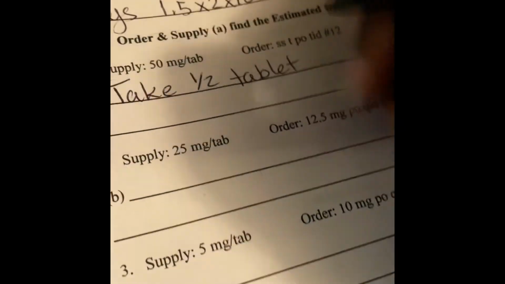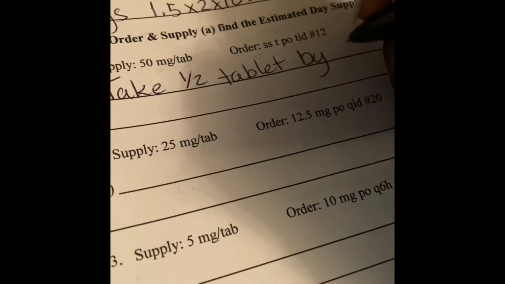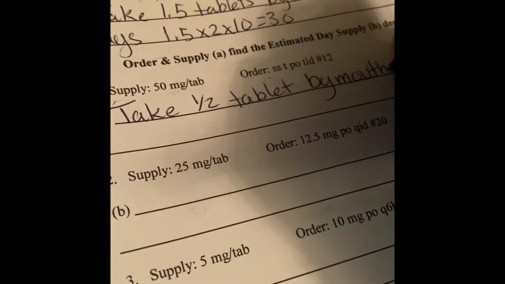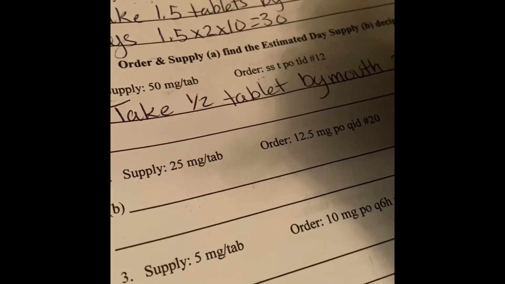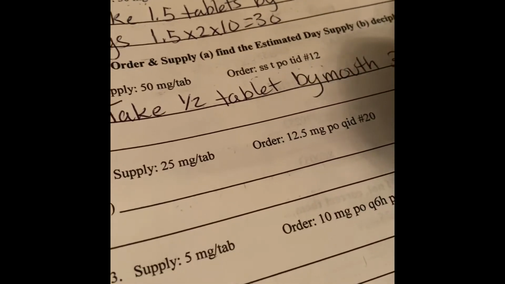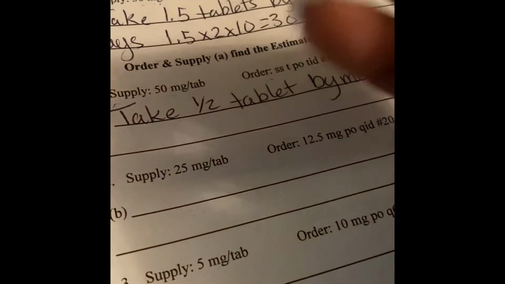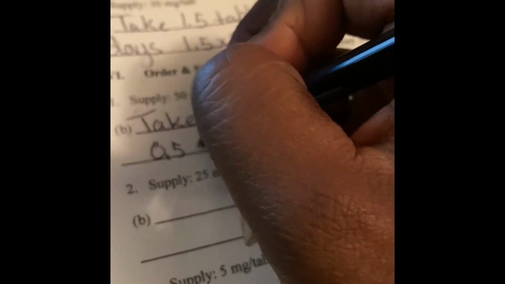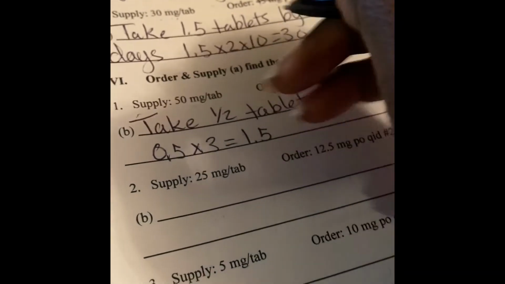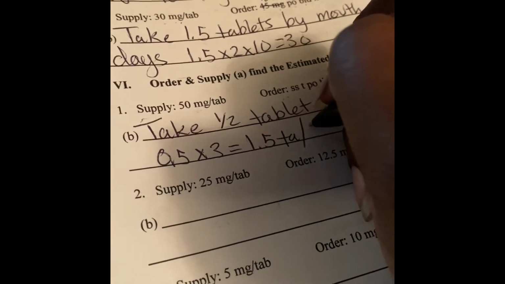So you'll write it as take 1/2 tablet by mouth 3 times a day, and you'll do the math. 0.5, which symbolizes half, times 3 equals 1.5 tablets per day.